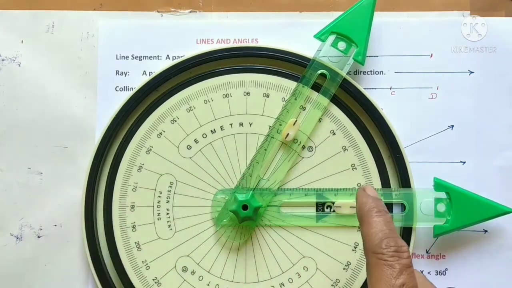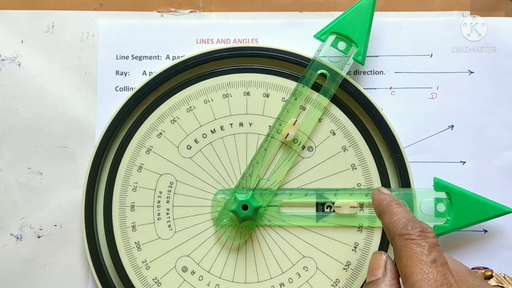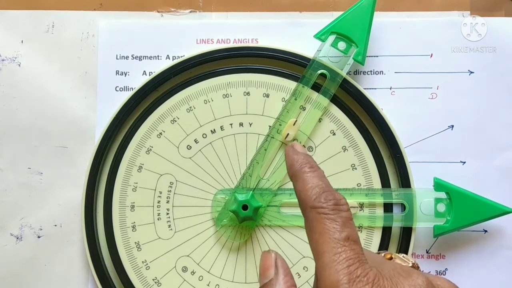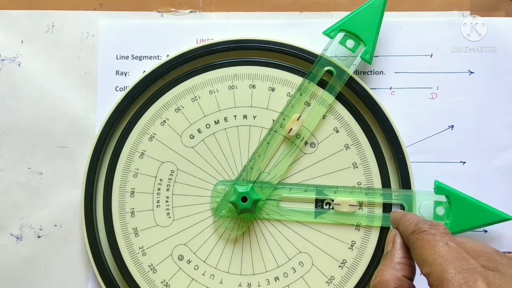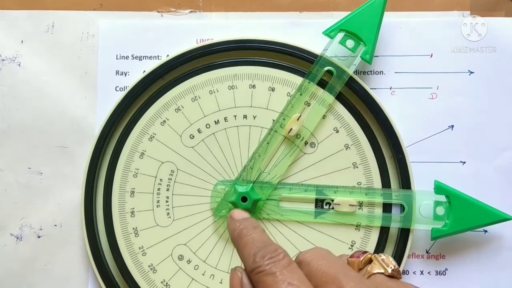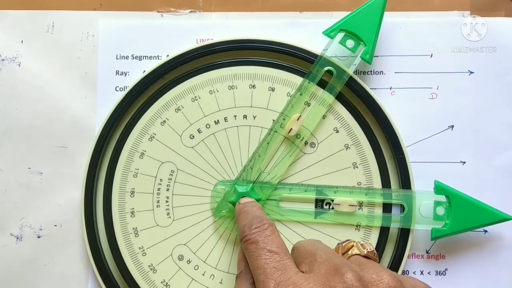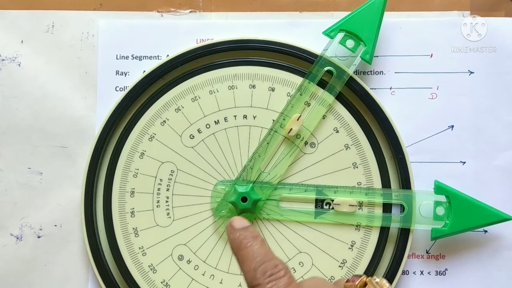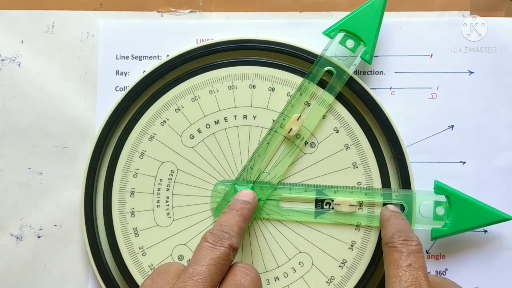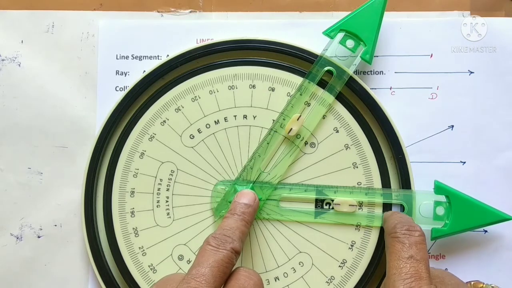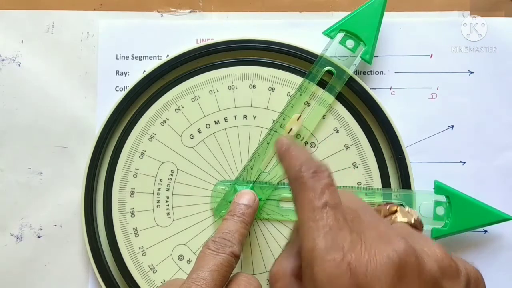This is the original position of the line segment, and it has moved to another position. The segment has rotated from its original position to another position around a fixed point. This fixed point is called the vertex. 0 is the original position of this ray, and here it has moved from 0 to 60. The angle is called 60 degrees.